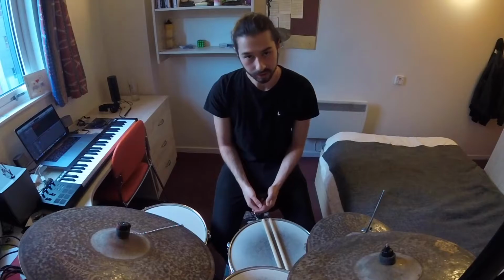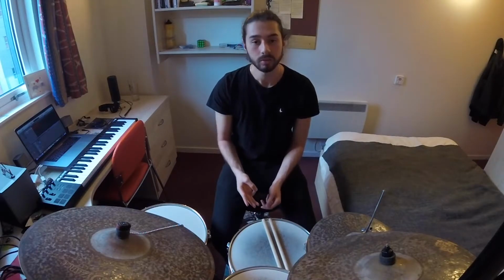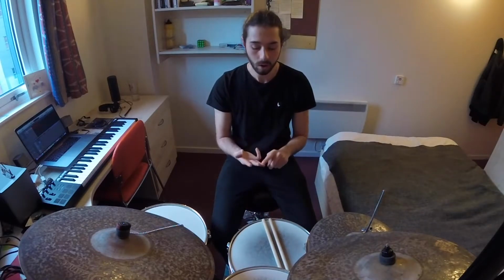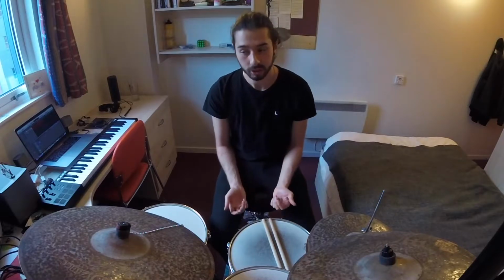For anyone that doesn't know, a shuffle is a beat that is in a triplet subdivision, meaning that there are 3 notes in between every single beat. You can count a triplet subdivision by saying 1 and a, 2 and a, 3 and a, 4 and a.